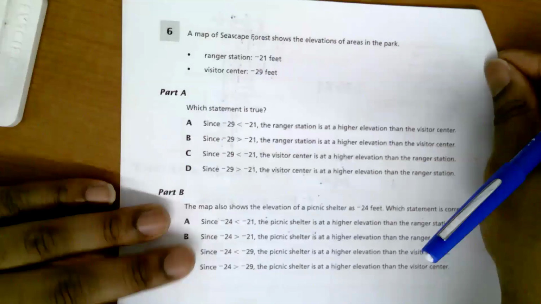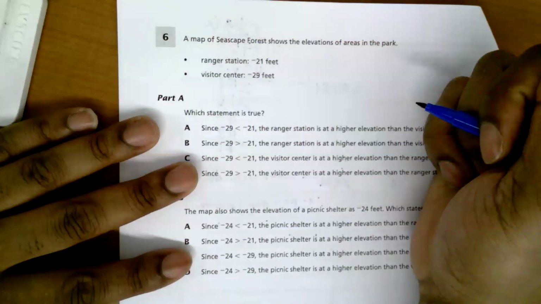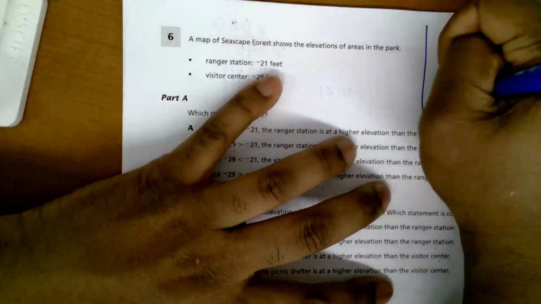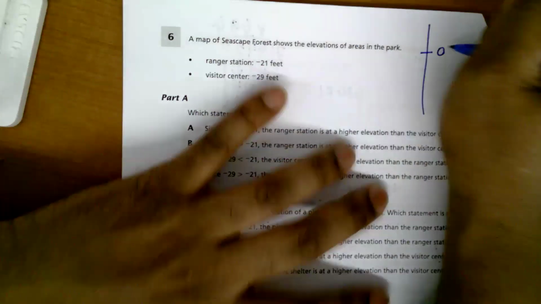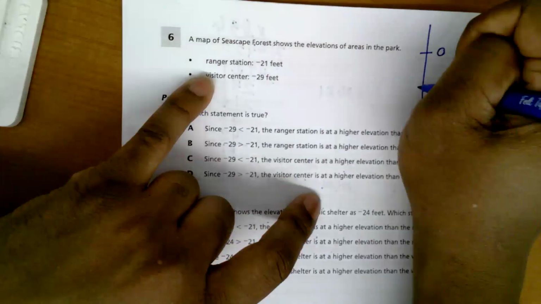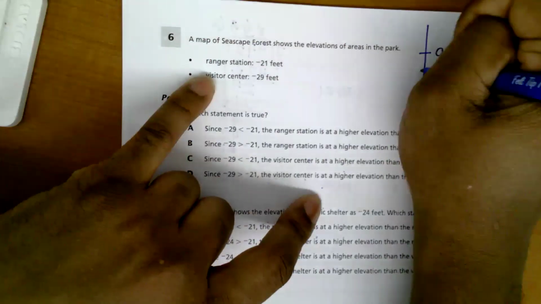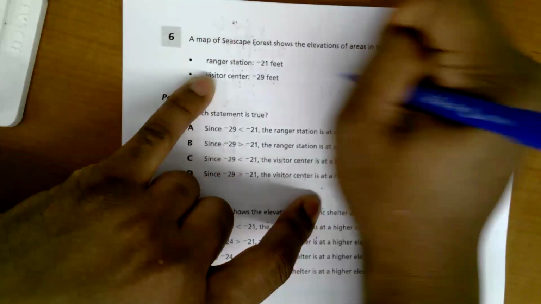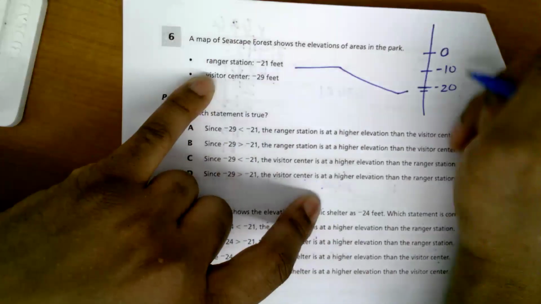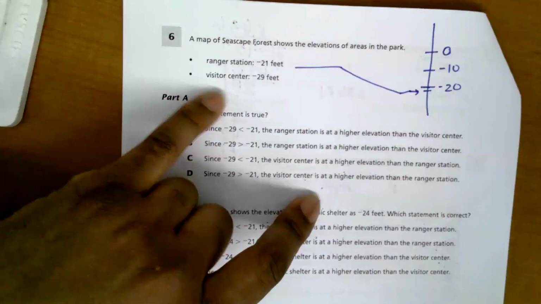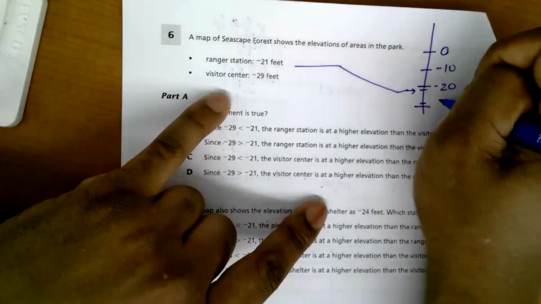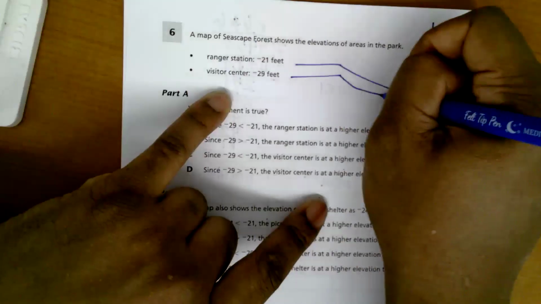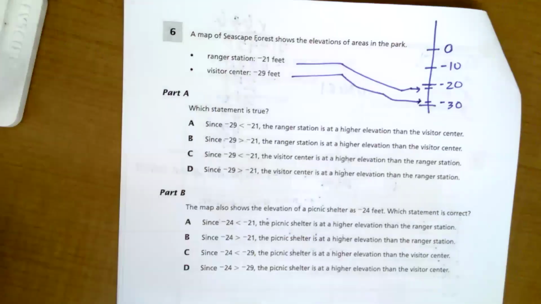A map of Seascape Forest shows the elevation of areas and parks. So an elevation, you know, let's say that this is 0, right? The ranger station is at -21. Let's say this is -10, this is -20. So the ranger station is somewhere here. And the visitor station is somewhere here.